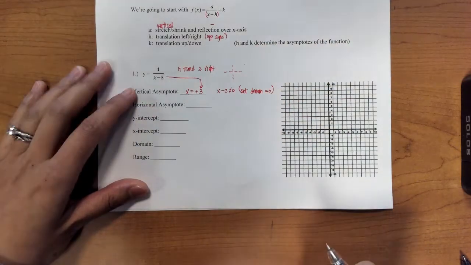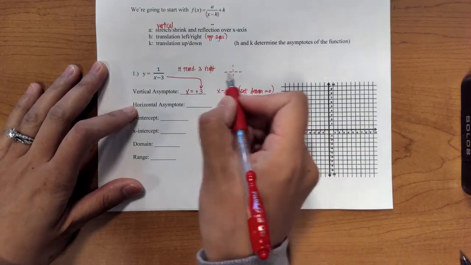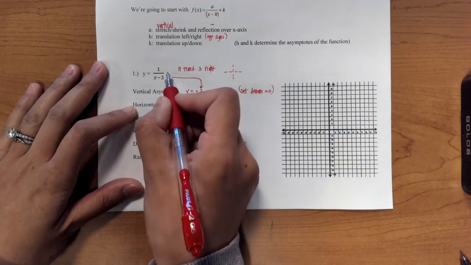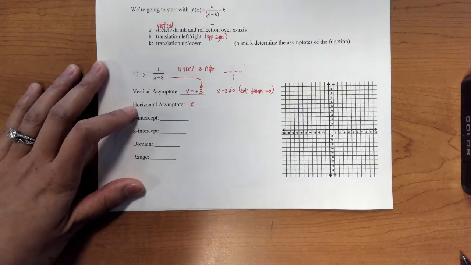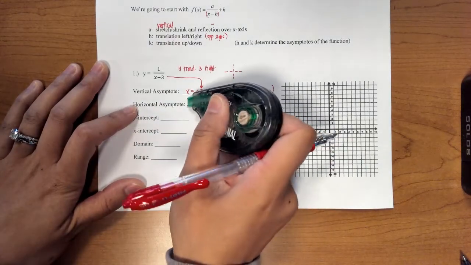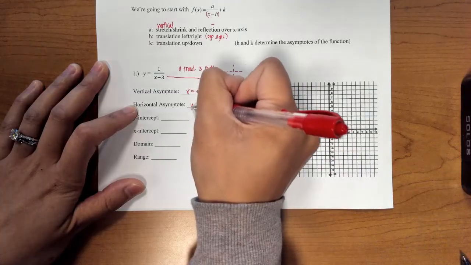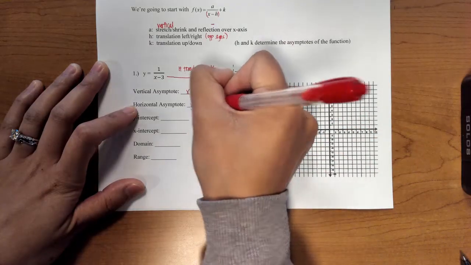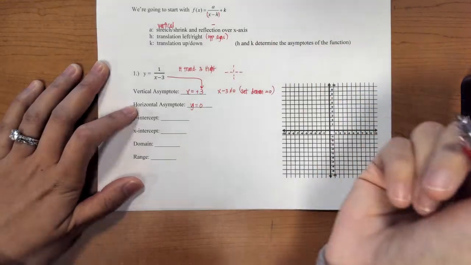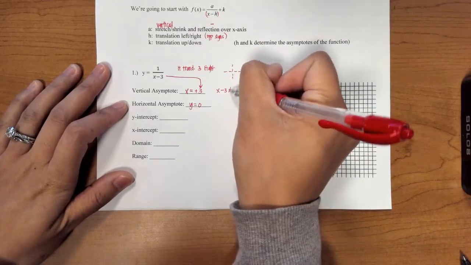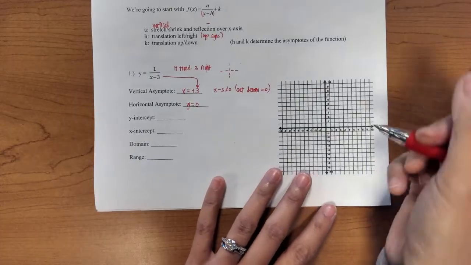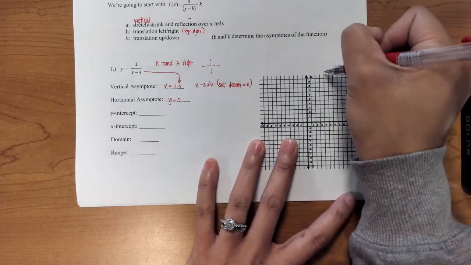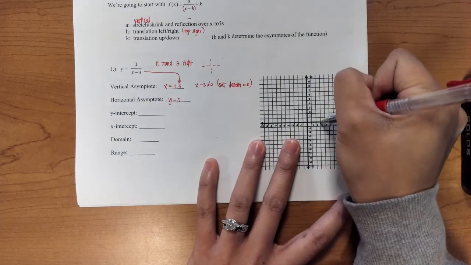for your vertical asymptote. Horizontal asymptote always starts at 0, and we have not shifted up or down, so it still stays at y equals 0. And for these, you can write x cannot equal 3 with this slash, or you can write x equals 3. I'm not going to make a big deal about that. So let's draw that in. Vertical asymptote at 3. 1, 2, 3.